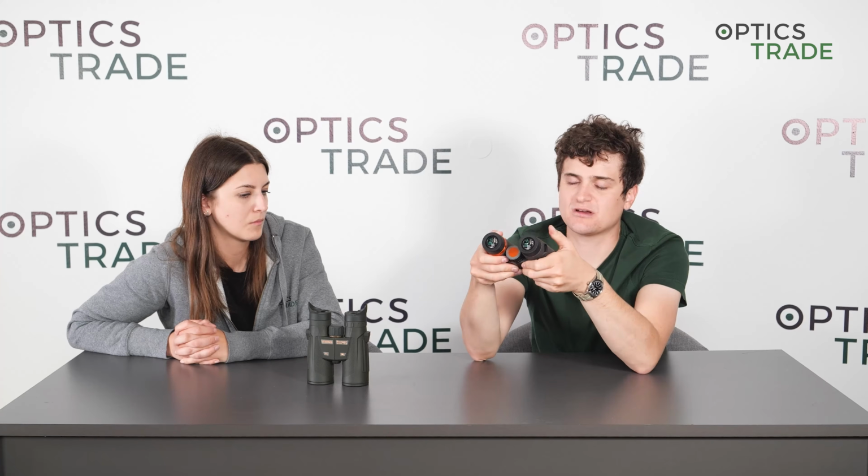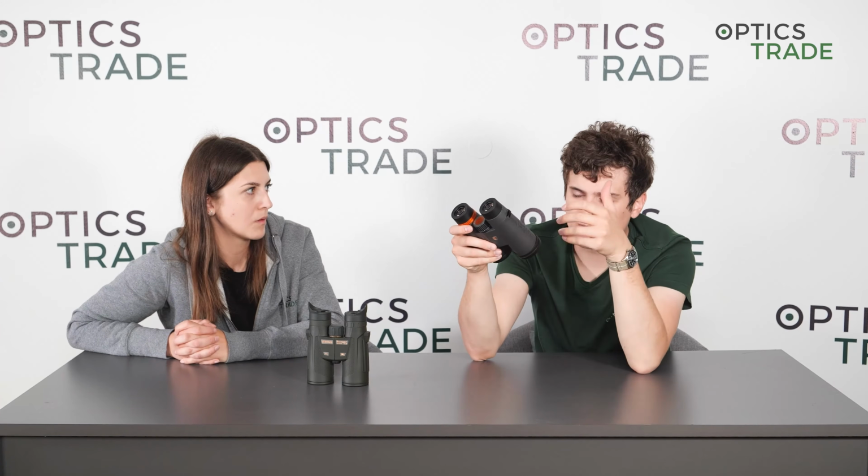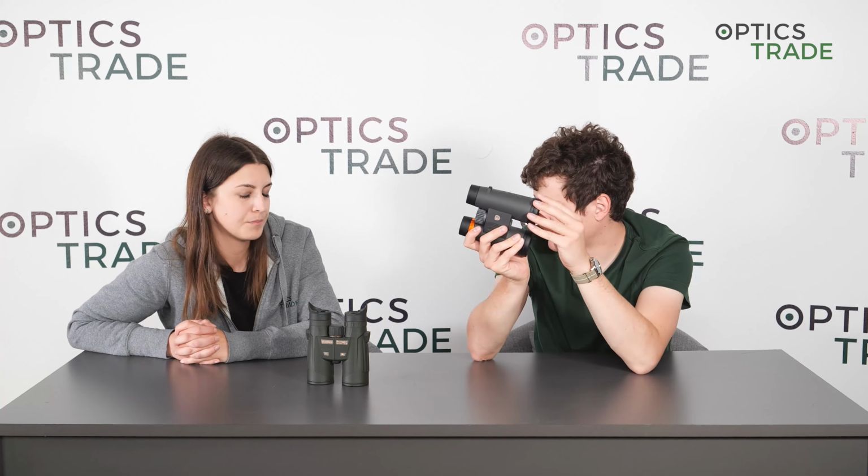There are some solutions to minimize the hand shaking. For example, Swarovski makes a forehead rest for the NL Pure. It's amazing for this kind of use. But if you do not have such an accessory, it's really good to have some additional support, if you can lean these binoculars against something, because otherwise you will not be able to benefit from the extra details provided by 12 times magnification because of the shaking of the image. This is practically it.